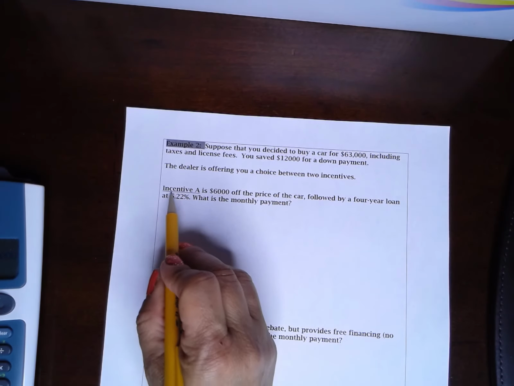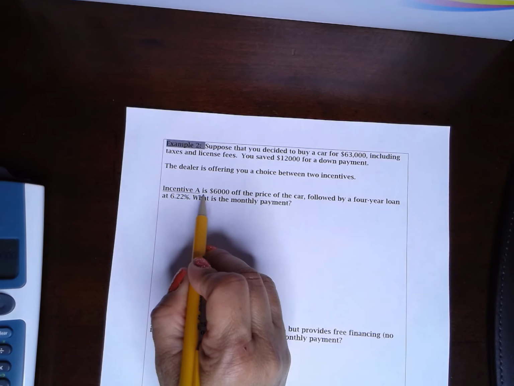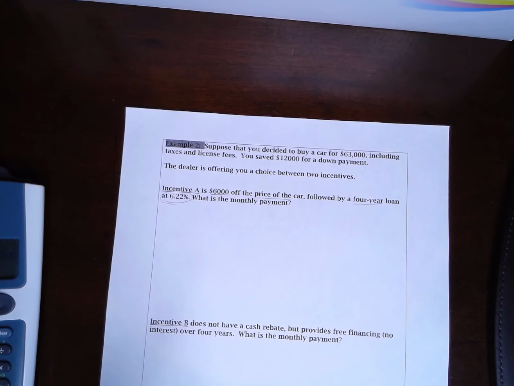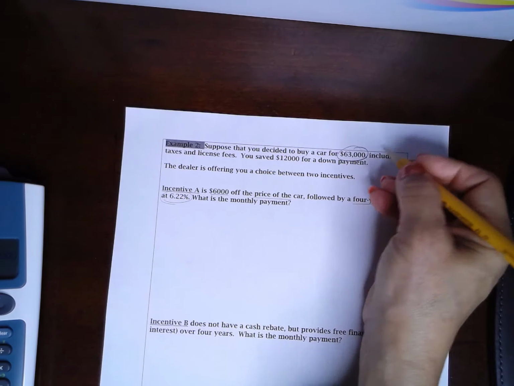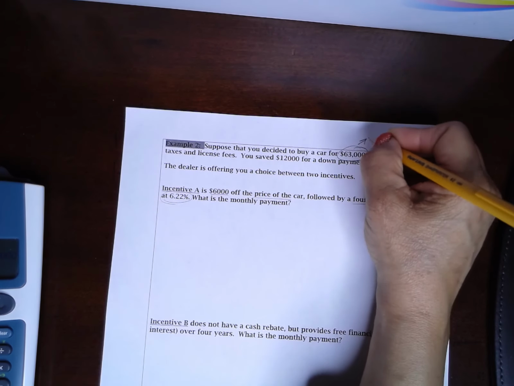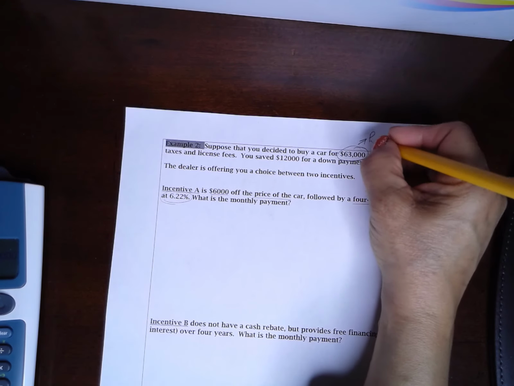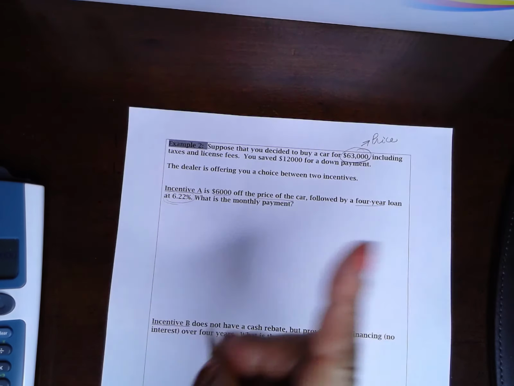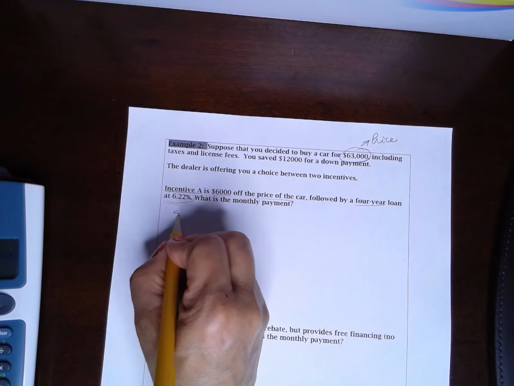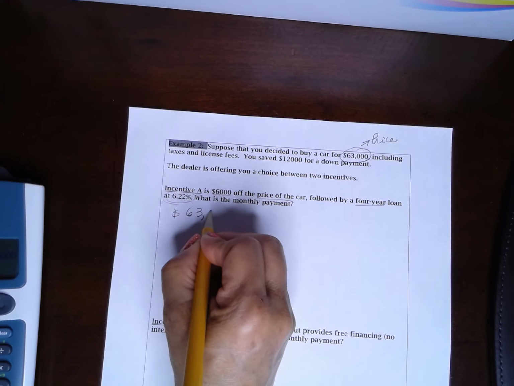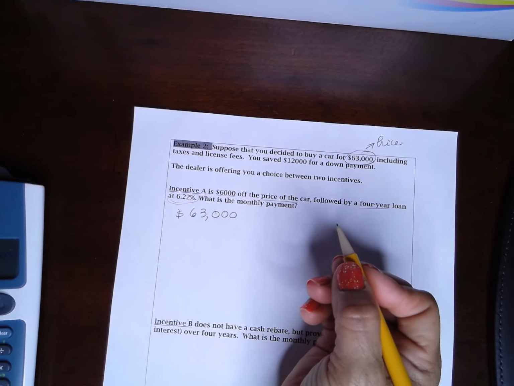So the incentive A is $6,000 off the price of the car, followed by a 4-year loan at 6.22%. What is the monthly payment? Okay. So the price of the car is going to be the sales price, okay? So this is the price, but it's not your final P.